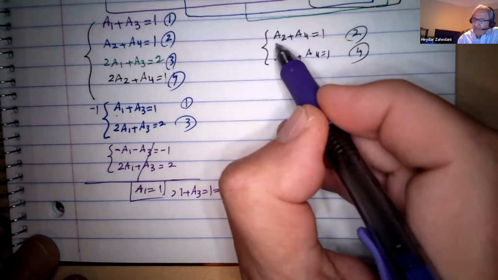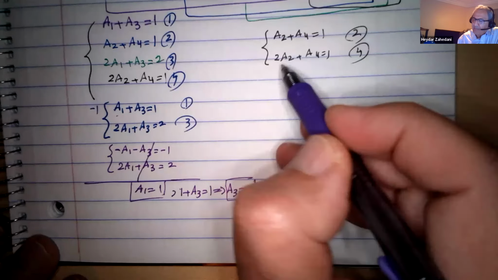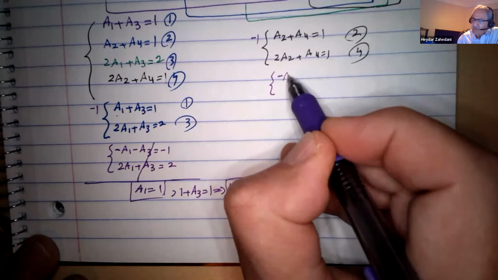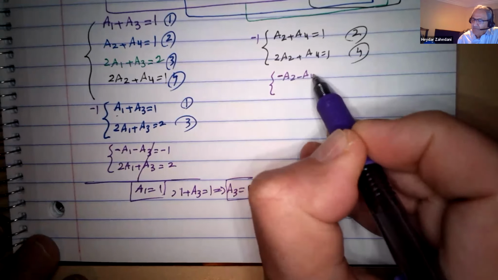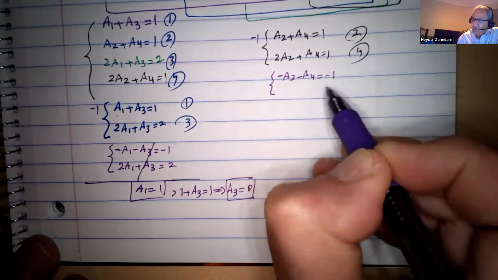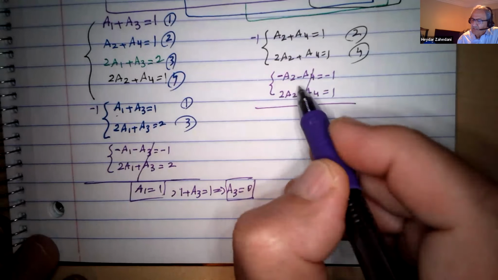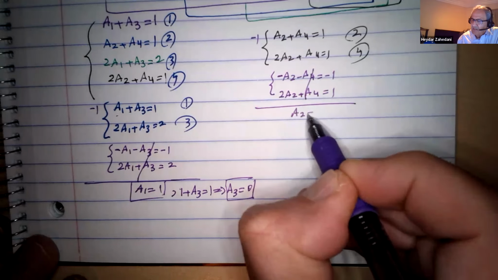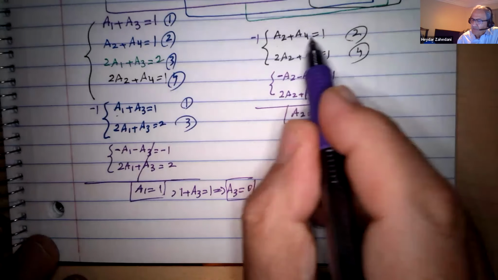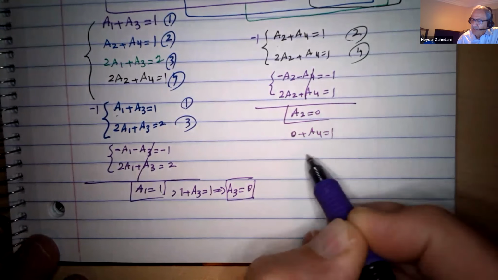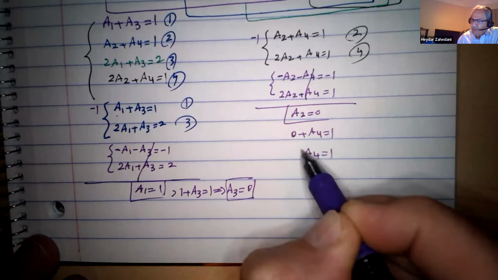Again, I simplify the first one by -1, so that will be negative A2 minus A4 equal to negative 1. And the last one is 2A2 plus A4 equal to 1. So adding together, these two cancel out, so A2 will be 0. So I put it here: 0 plus A4 will be 1. So A4 will be 1.